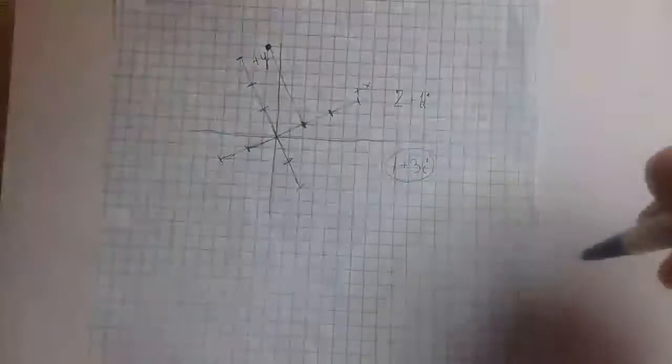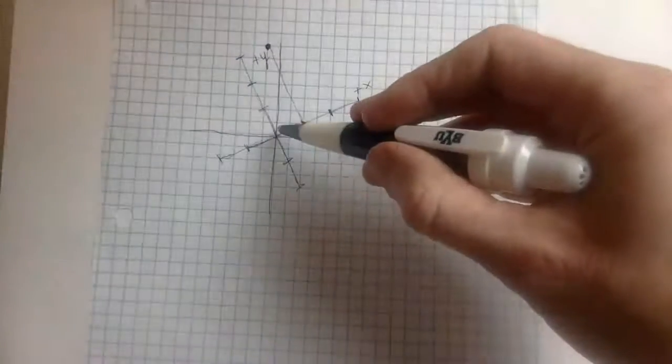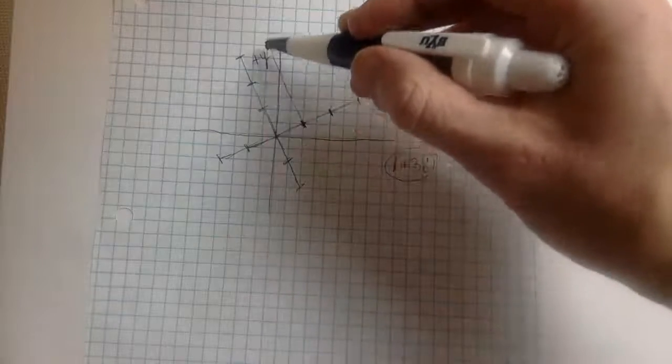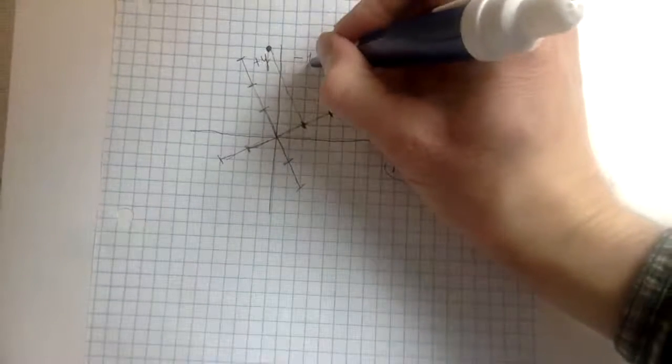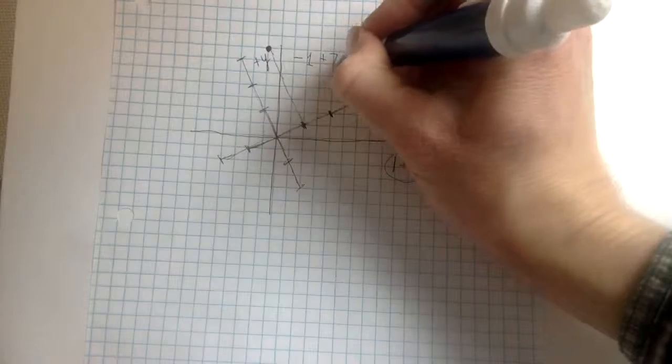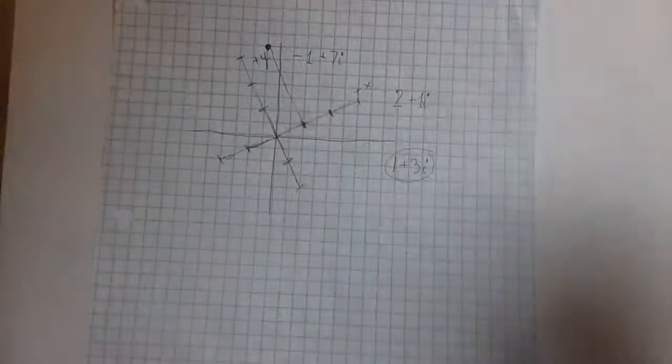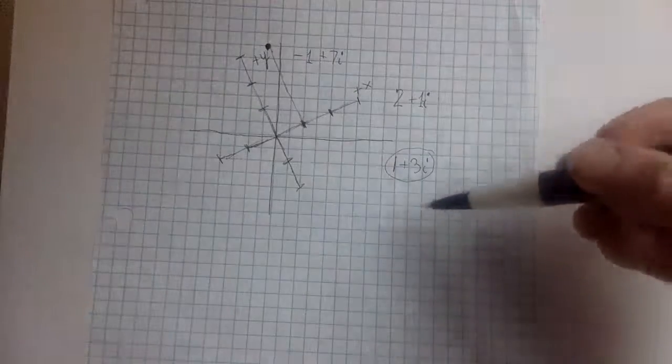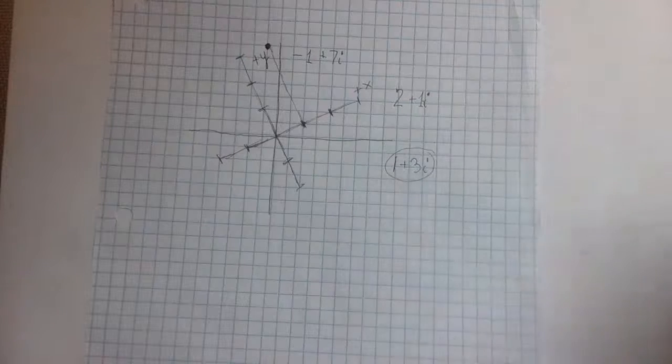Notice where we end in the old coordinate system. It's -1 plus 7i, which is precisely the product of the two complex numbers, 2 plus i times 1 plus 3i.